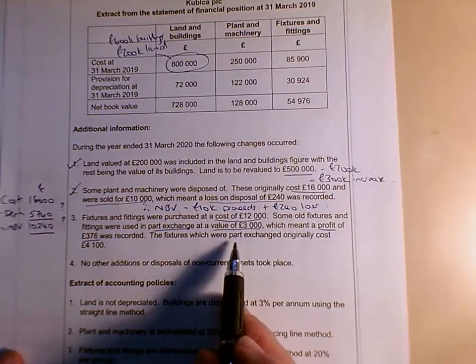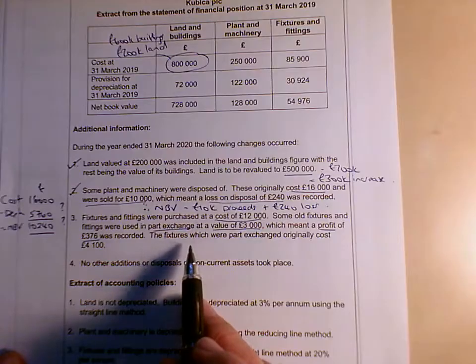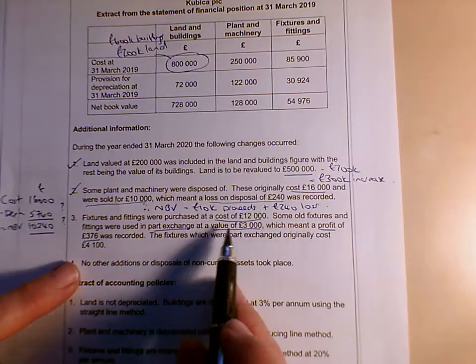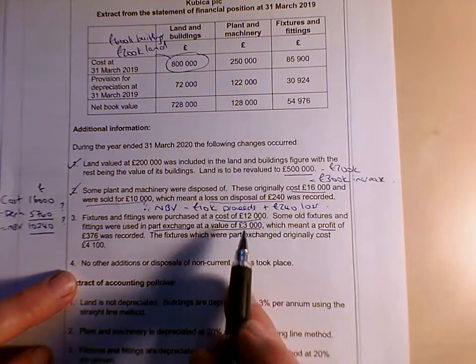Now, if we make a profit, it's because we've sold the assets for more than the net book value. So if we were part exchanging them for £3,000, that's the sale proceeds.